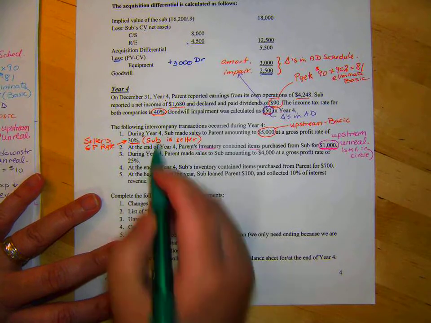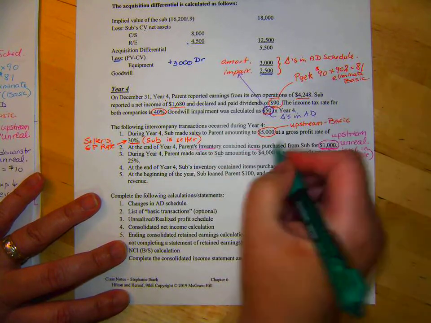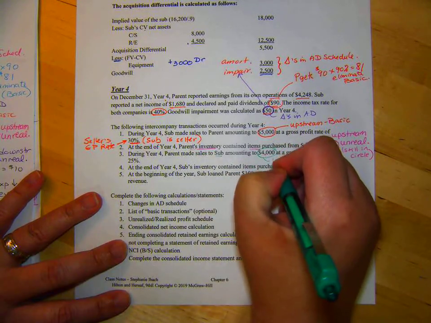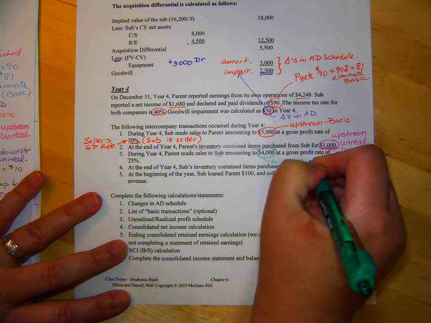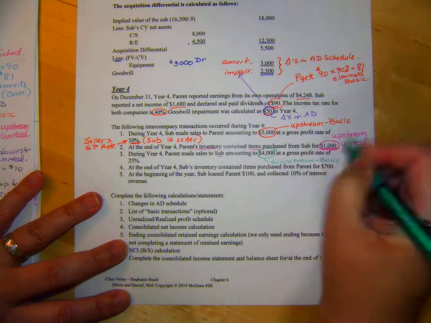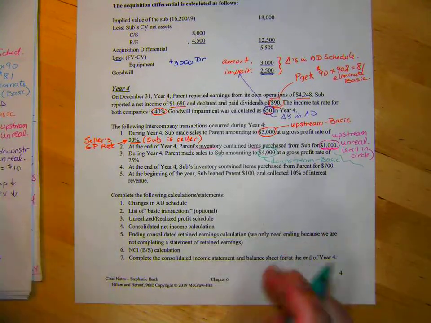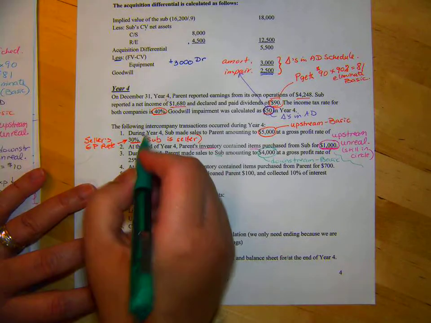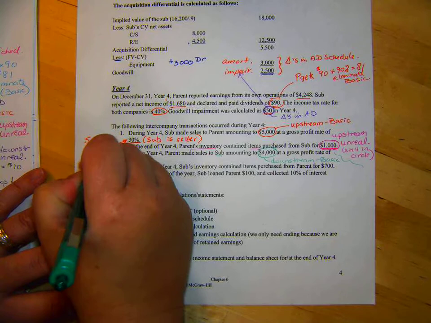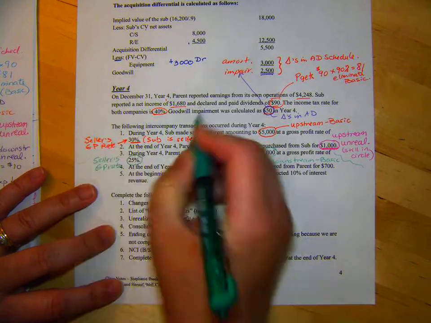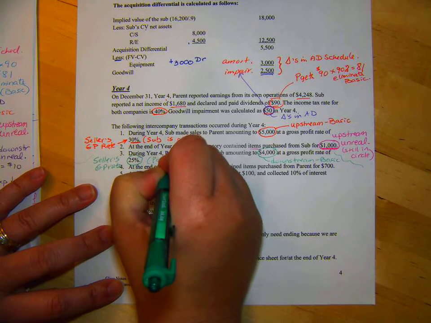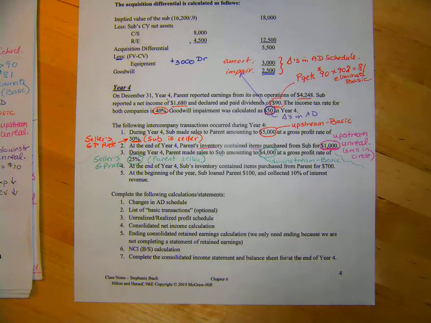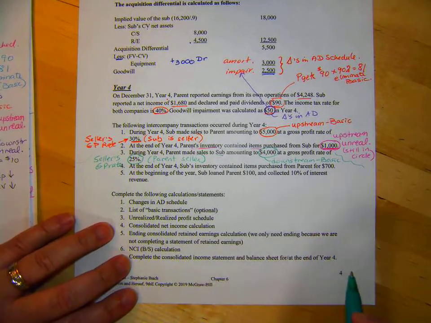Now, number 3, during year 4, parent sales to sub amounting to 4,000. So that is what? Downstream. And it's basic. And this 25% is the seller's gross profit rate, and this time the parent's the seller. We're going to need all these pieces to put it in the schedule. Okay.